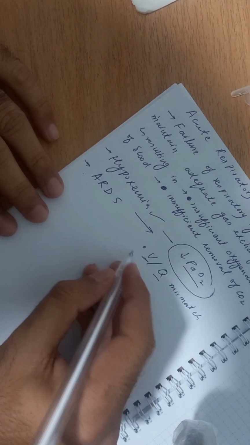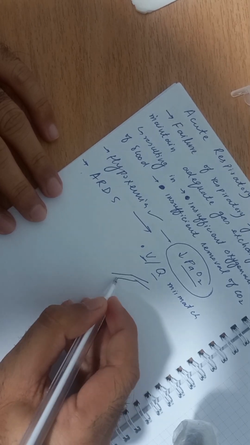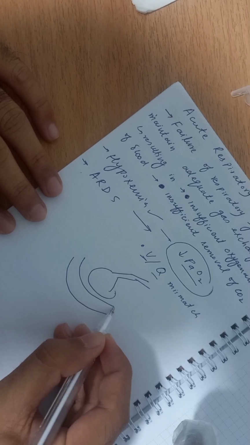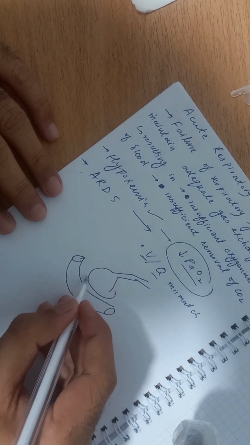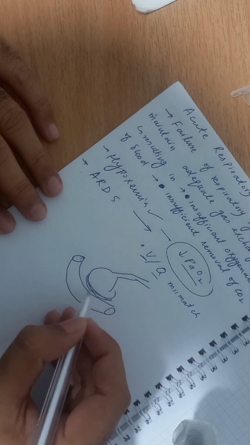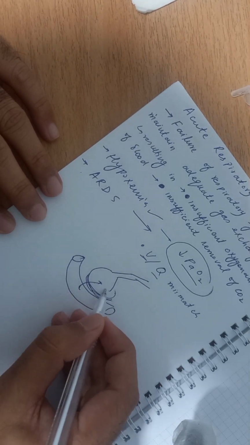As you know, these are the airways, these are the alveoli, and these are the alveolar capillaries, and this is the alveolar capillary interface, the area where gaseous exchange takes place. Carbon dioxide goes out and oxygen comes in.